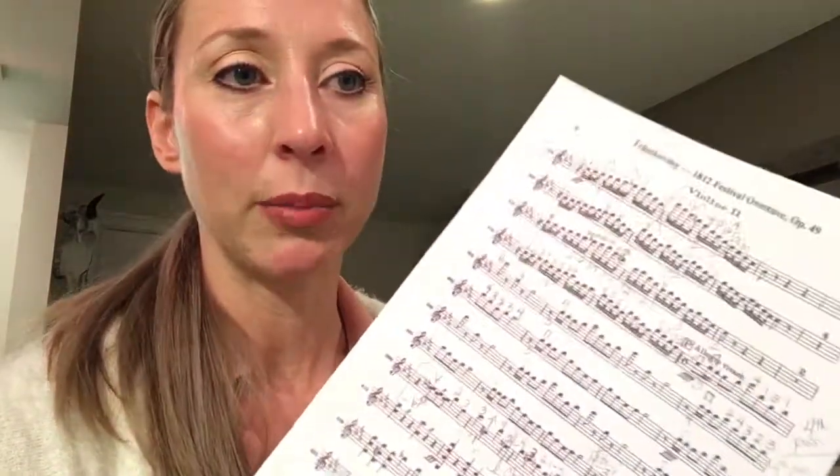Because nobody will ever know. It's fortissimo right there, and the band is probably going to be blaring, and nobody will have any idea if you're playing two or one note or three notes. They're not going to know, okay? Okay, so that should get you guys through that page.